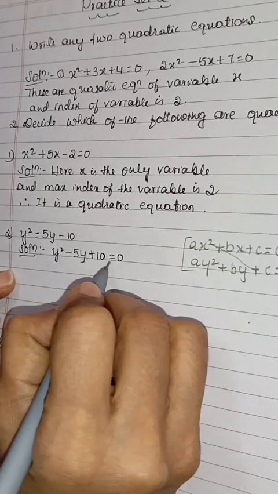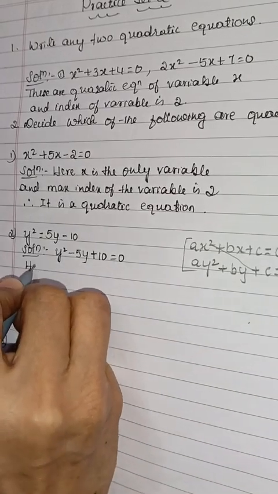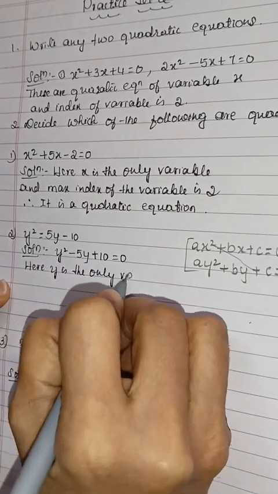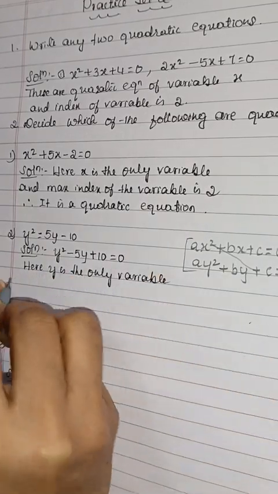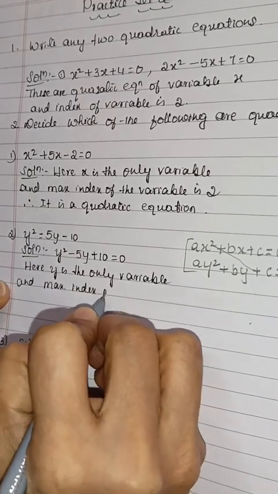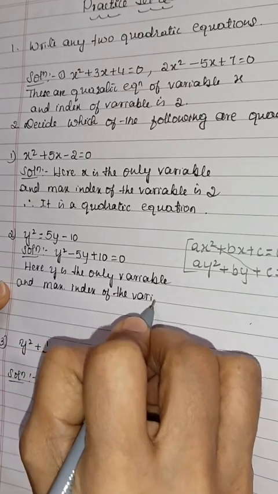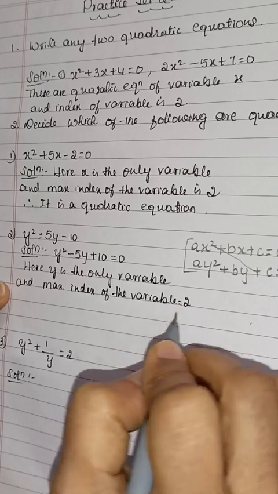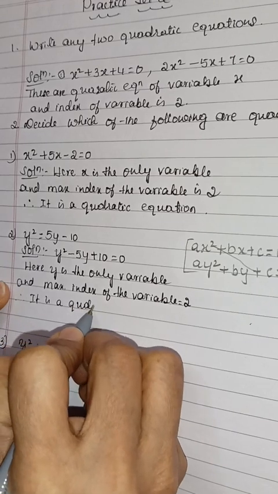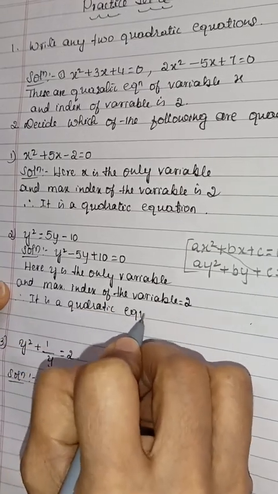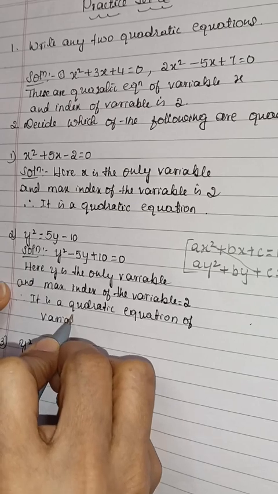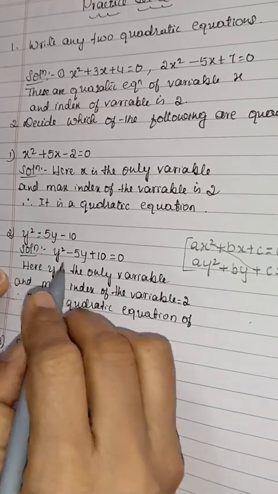So this is the equation. We can write here: y is the only variable, and the maximum index of the variable is 2, therefore it is a quadratic equation of variable y.